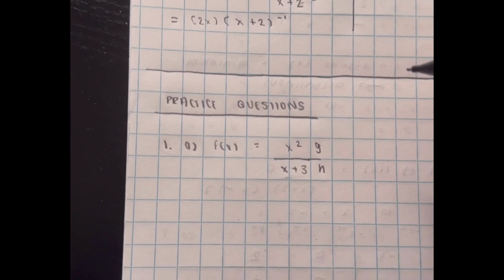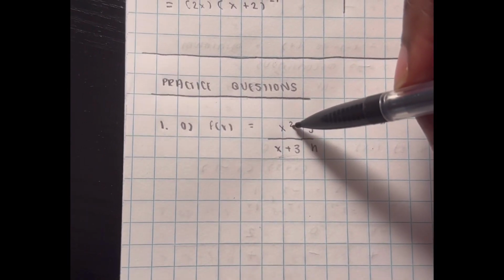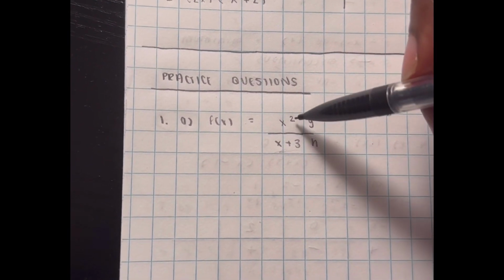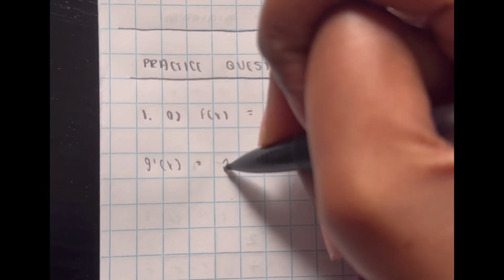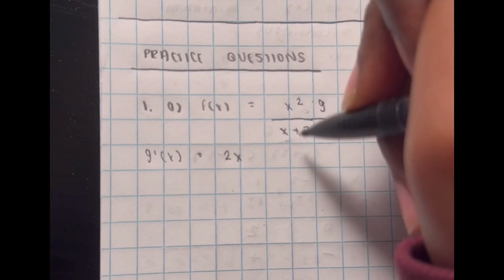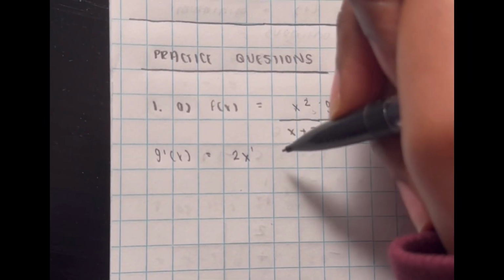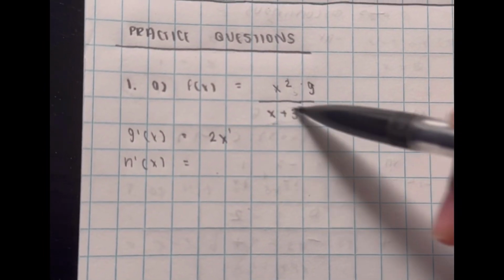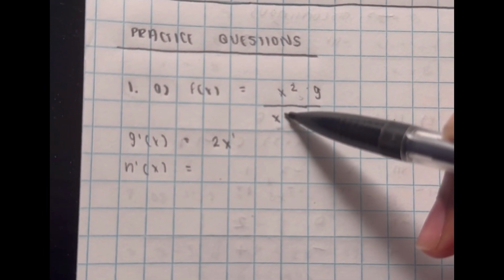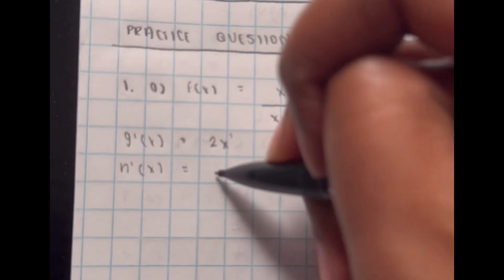Now, my personal preference in solving these types of questions is to now get the derivative of both the denominator and the numerator. G prime of x, we would look at the top, we would multiply it, it would be 2x, because 2 take away 1 is 1, and we don't write to the power of 1. We could, but we don't need to. And so the same thing would apply to the denominator. H prime of x is equal to, and then we would solve it. 3 is a constant, so we would not add that, and this is just 1. So we would just write 1.